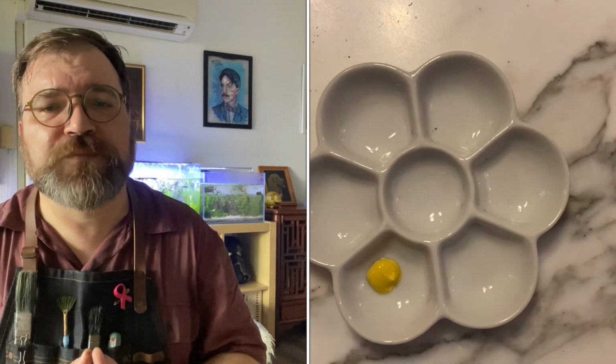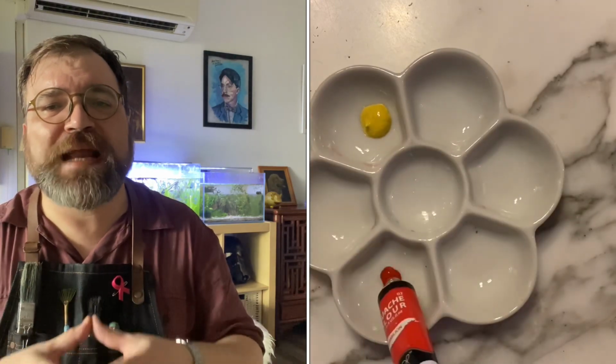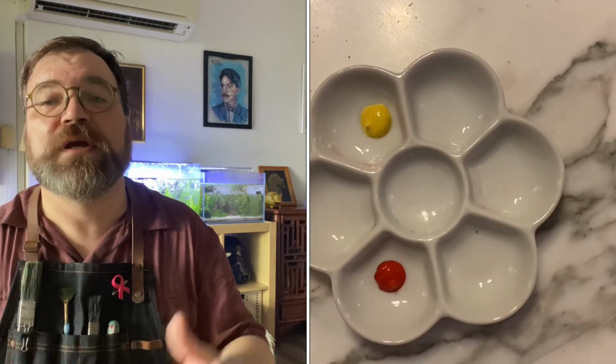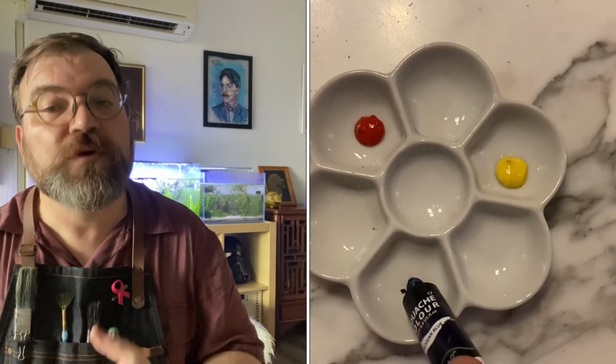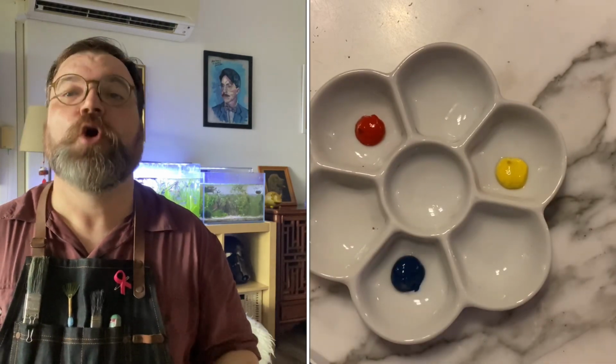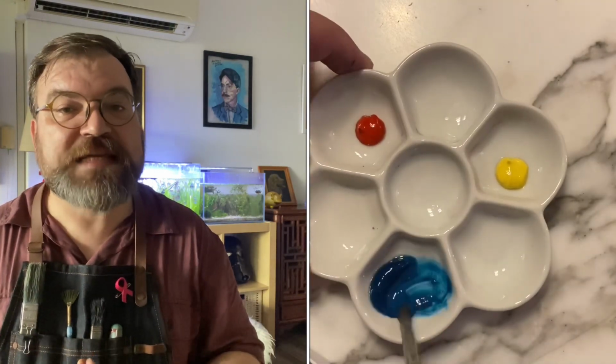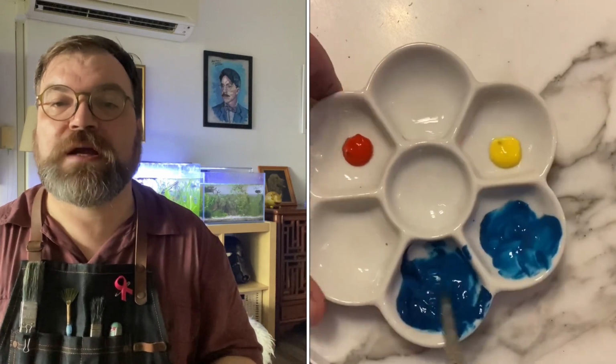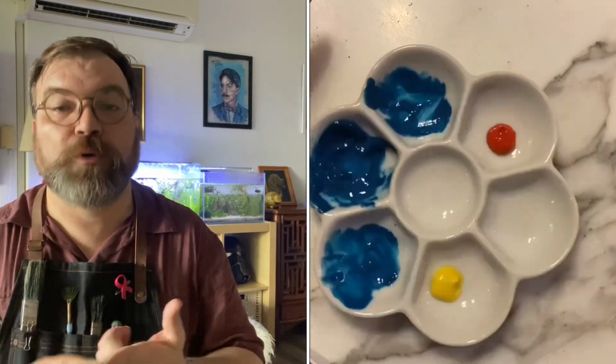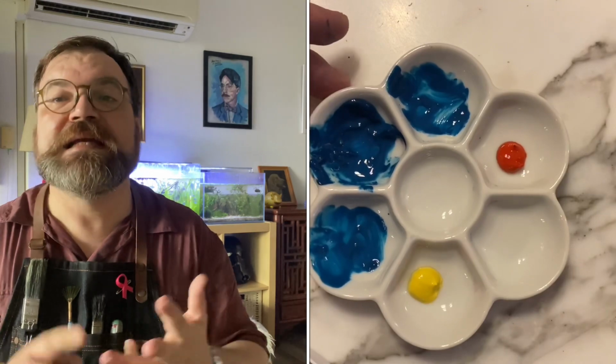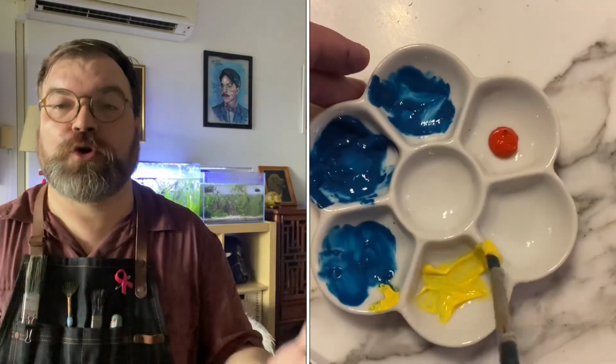If we look at this little palette, we can place the three primary colors, yellow, red, and blue, in their respective places. We all know that once they are mixed, they create the secondary colors, green, purple, and orange. This is what we will call the color wheel.